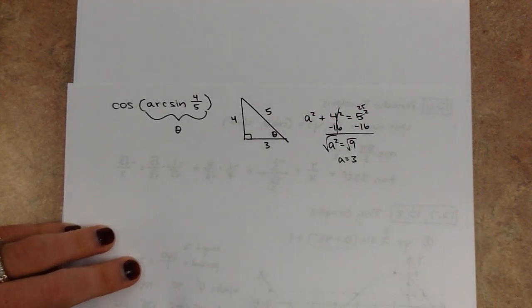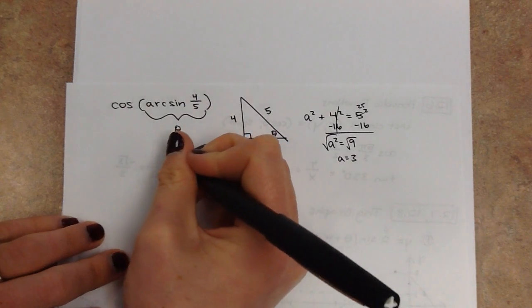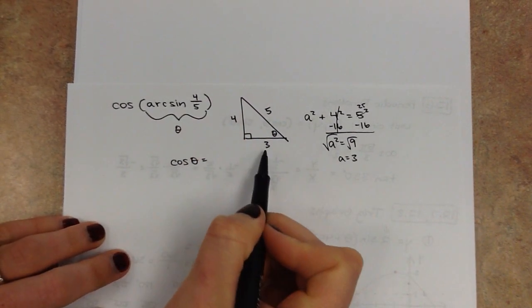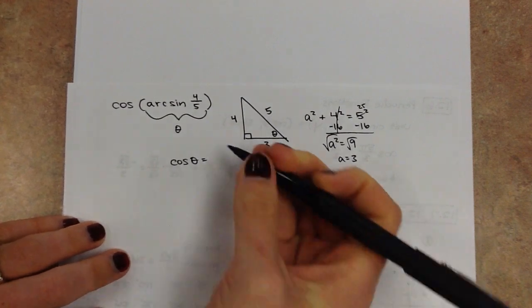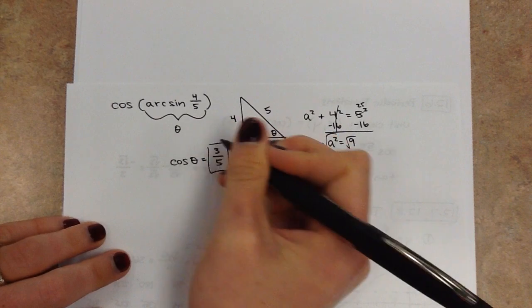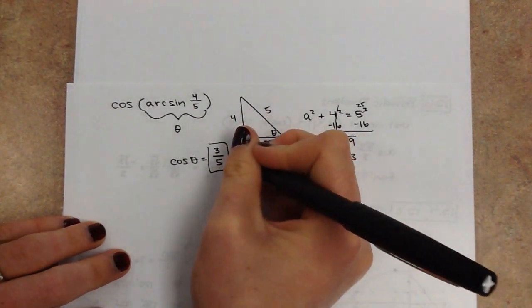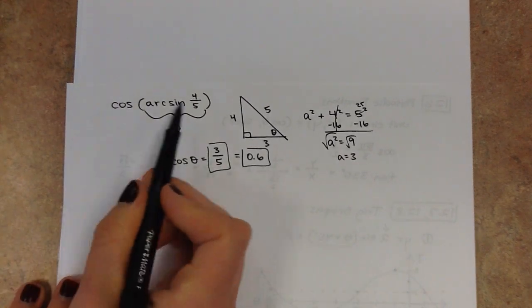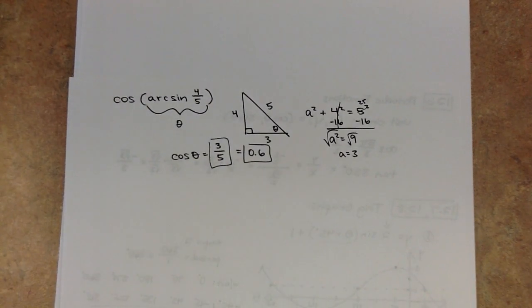So a is 3, so now we're asked to find the cosine of that angle. So now here's the angle we're talking about. Cosine is adjacent over hypotenuse. So the cosine would be 3 over 5. All right, so you can give it in a fraction like that, or you could plug it into your calculator and give a decimal. Either works, and you can always use your calculator to help you just to check that answer. Okay, so that's it.